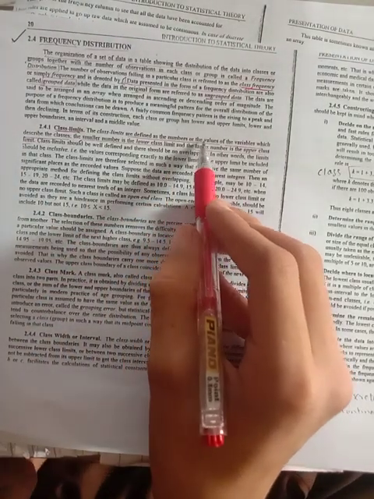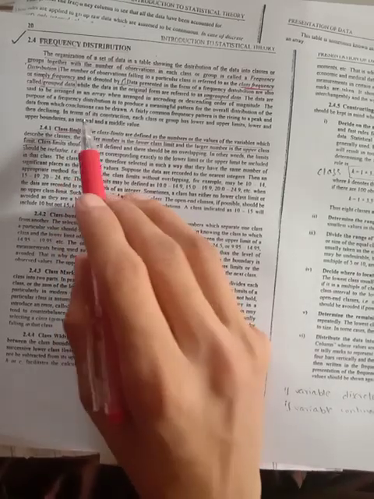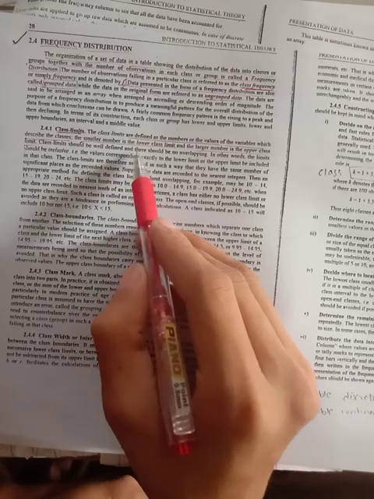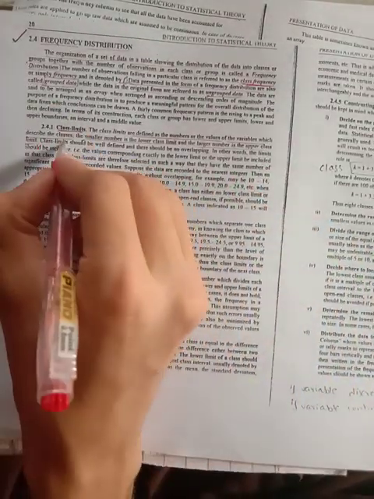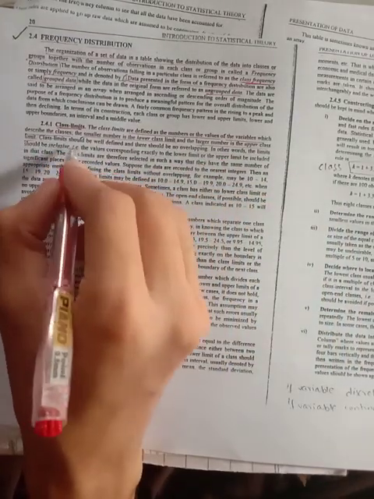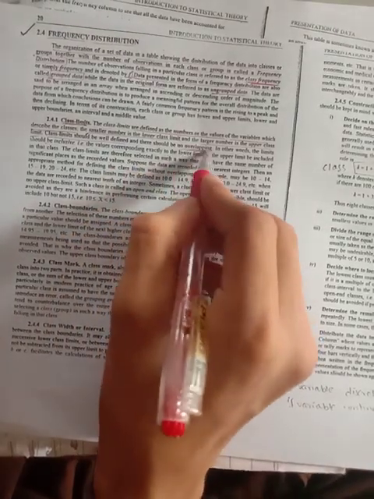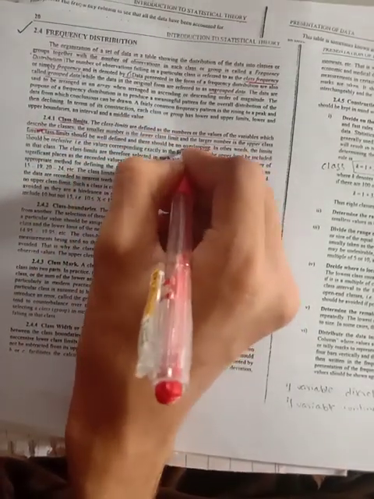The number which describes the classes is called the class limits. The smaller number is called the lower limit and the larger number is called the upper class limit. Class limits should be well defined and there should be no overlapping.